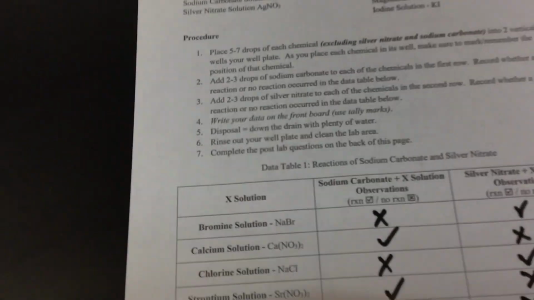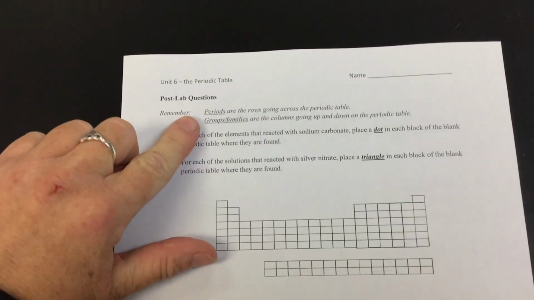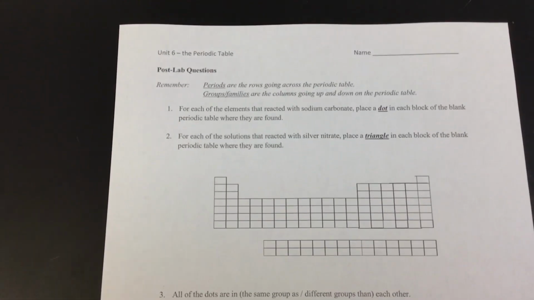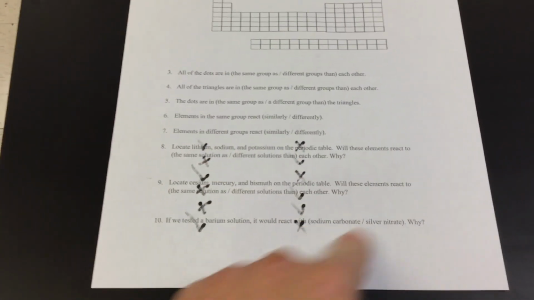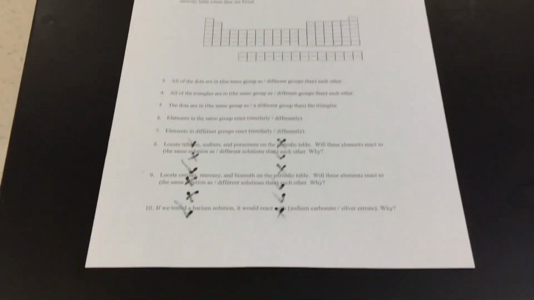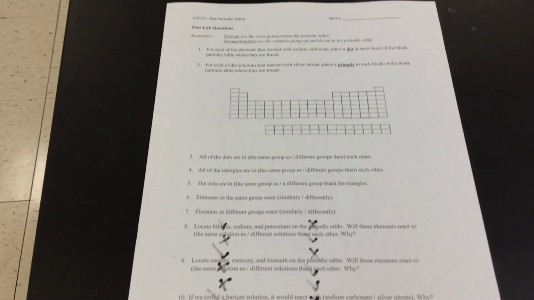Now what you guys should do is go to the back page. Do note what a period and a group is. Be sure to read about that, and then answer the questions accordingly. Whoop, I kind of wrote through the page a little bit. And then you're going to post your lab to MyWJ for points.